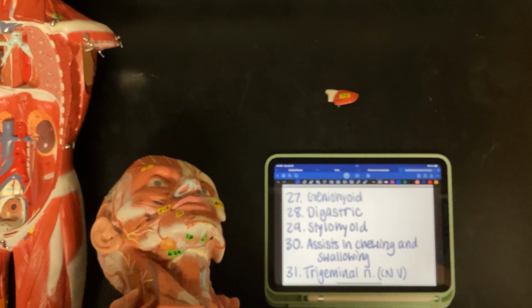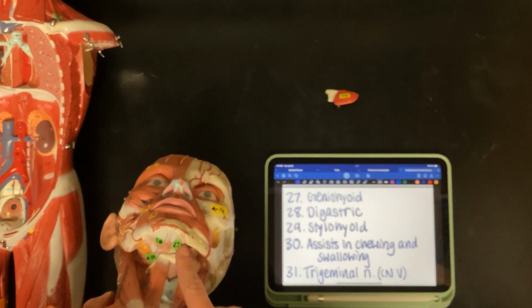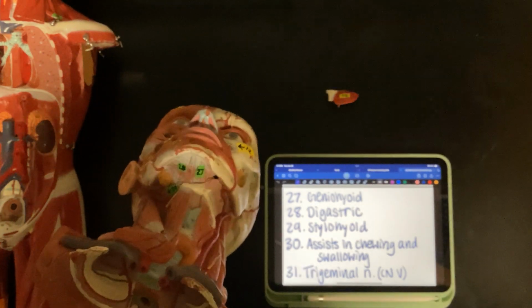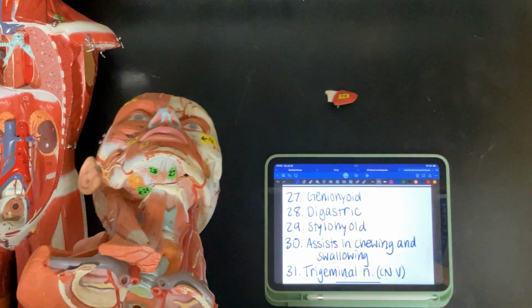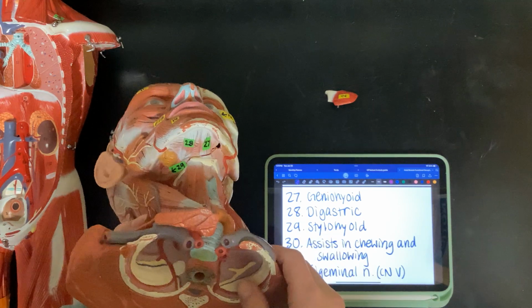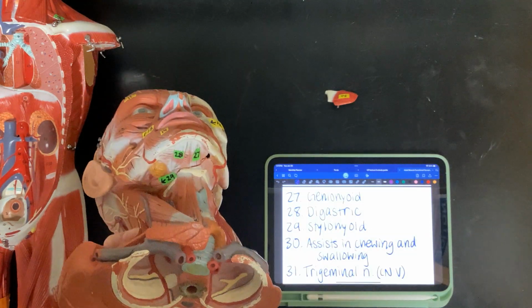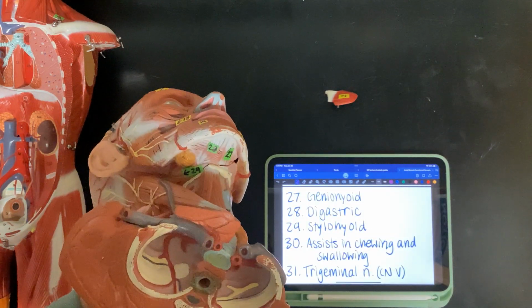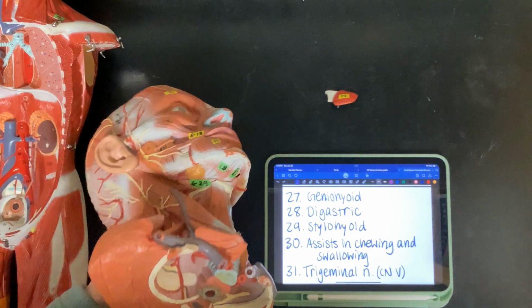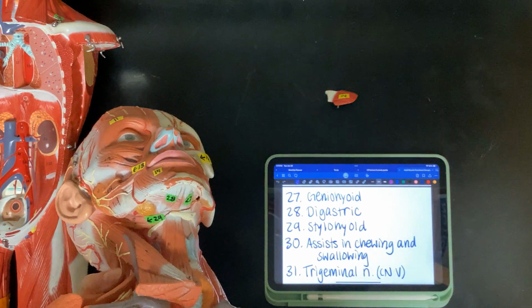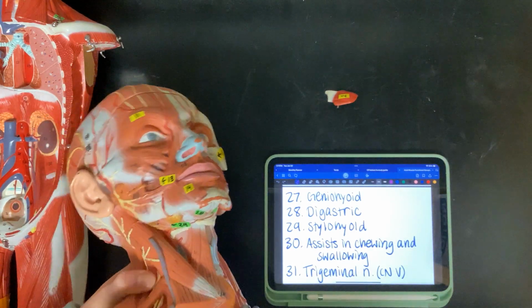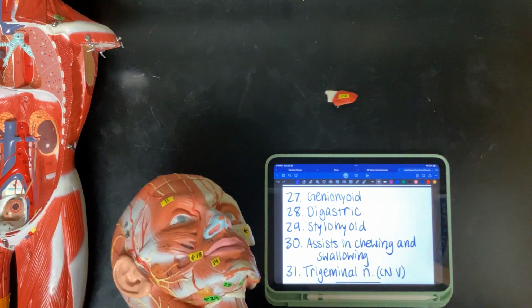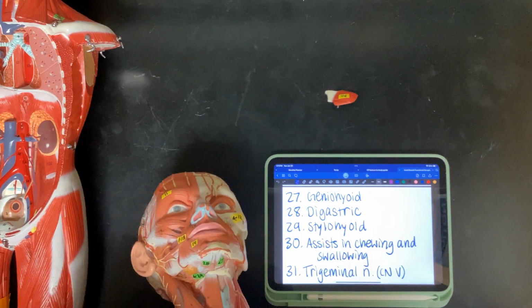Next we have our suprahyoids. 27, this is geniohyoid. 28 is digastric. And 29 is stylohyoid. All of these muscles assist with chewing and swallowing and are all innervated by the trigeminal nerve.